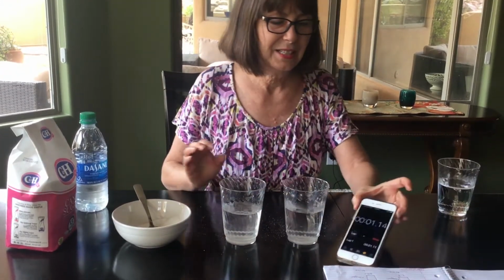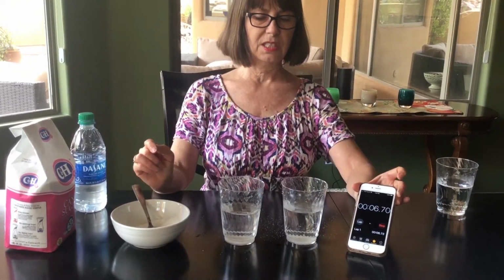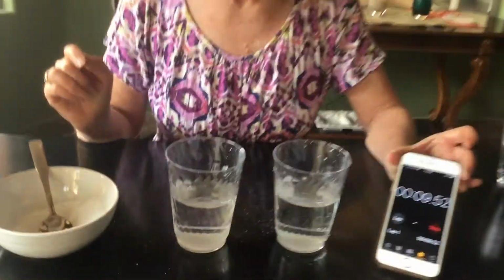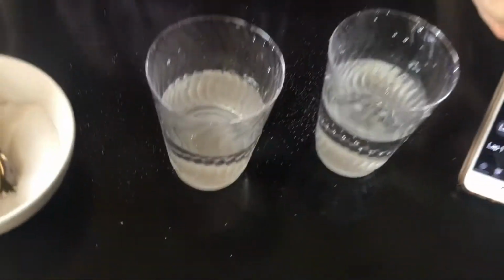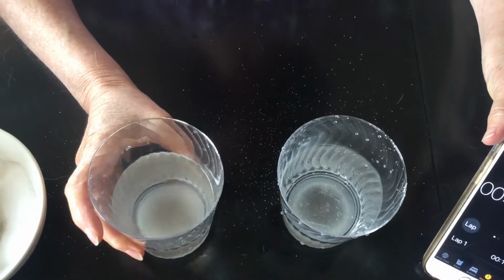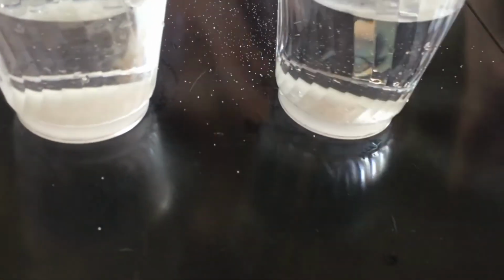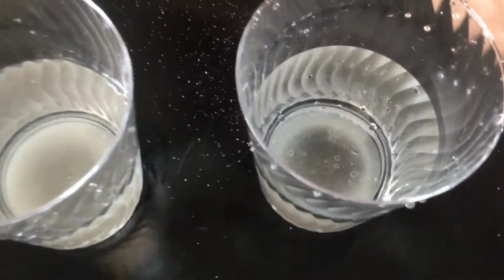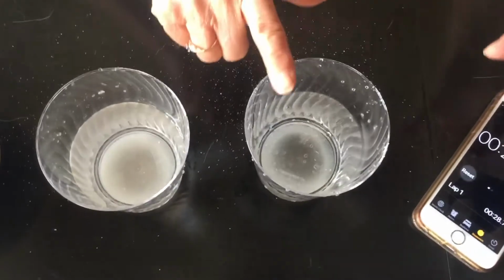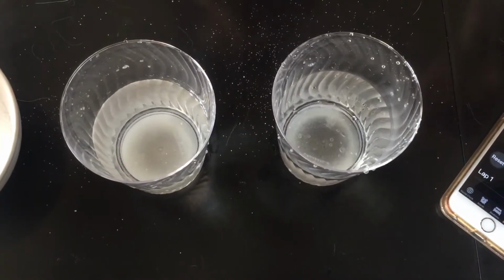And I'm going to start my timer. All right, let's see which one's dissolving faster. Can you see any difference in the color? Wow, let's look at the bottom of this cold one. Still has a lot of sugar on the bottom of it. Can you see the sugar down there on the bottom? And here, this warmer room temperature one is a lot more dissolved. We're going to stop our clock. 28, almost 29 seconds. And we're going to see which one helped us dissolve the sugar faster? The warm water. Good job.